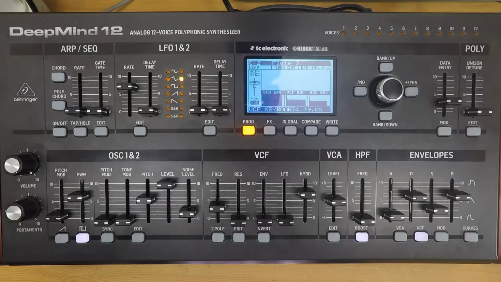Okay, let's go with another complex sound. What we got in here is kinda flute sound, but we will create kinda bandpass filtering here.